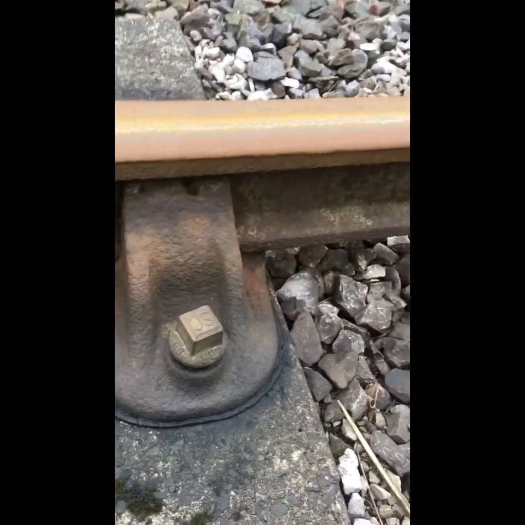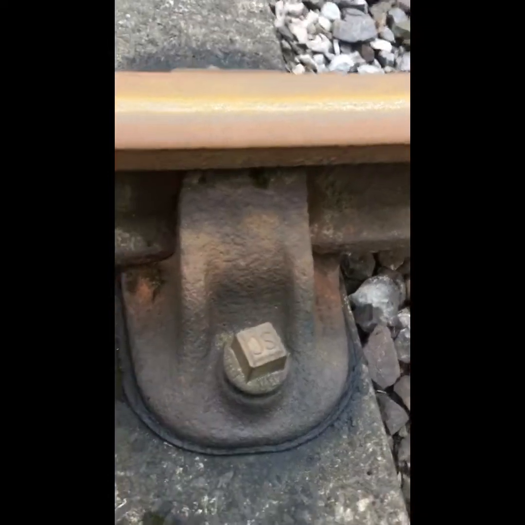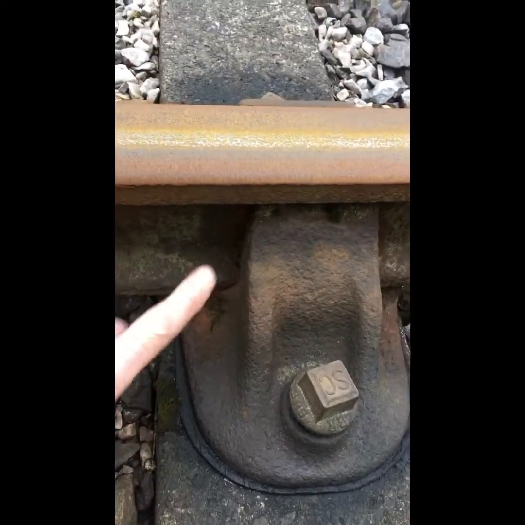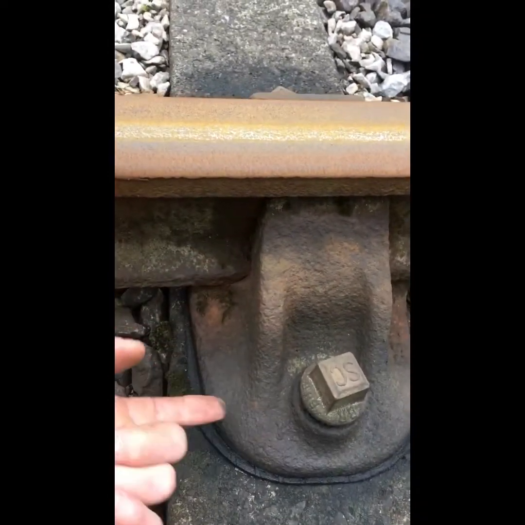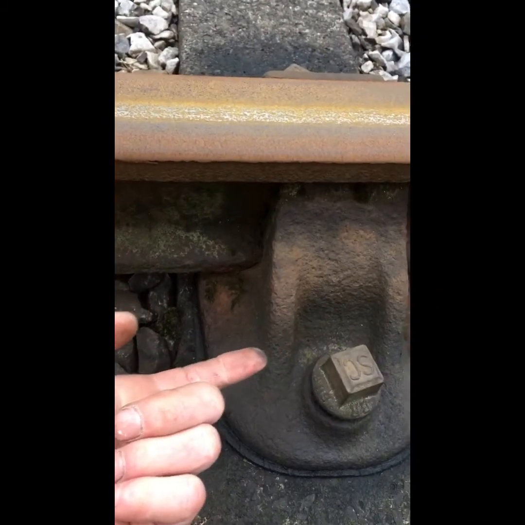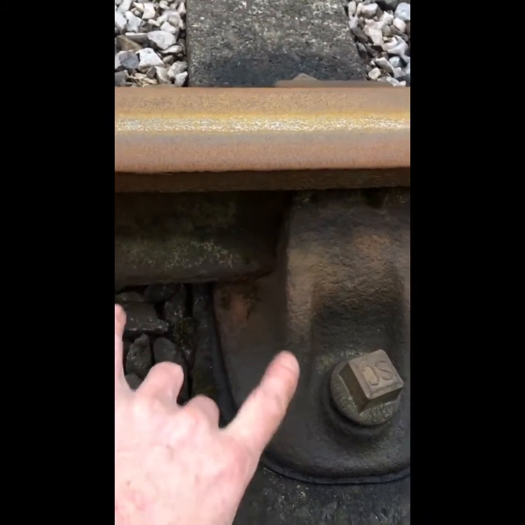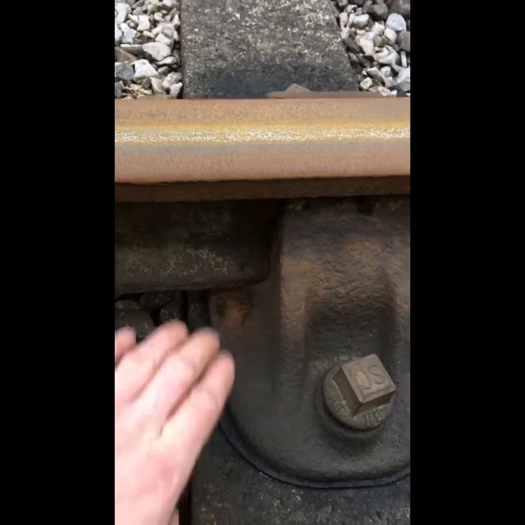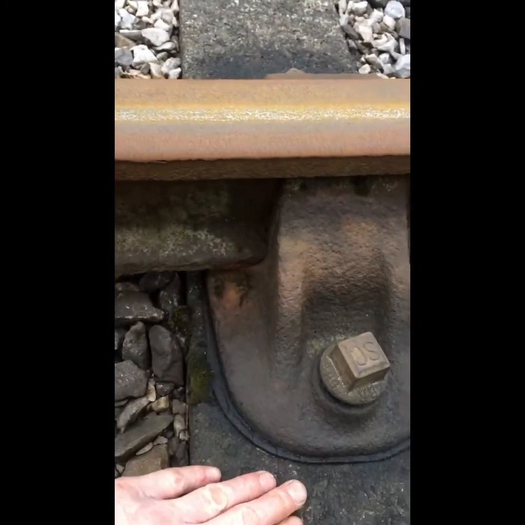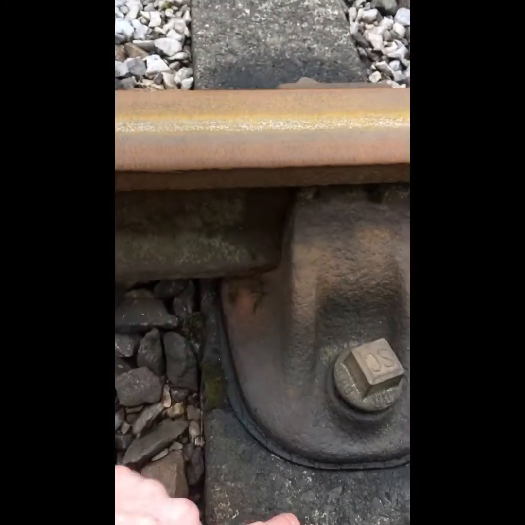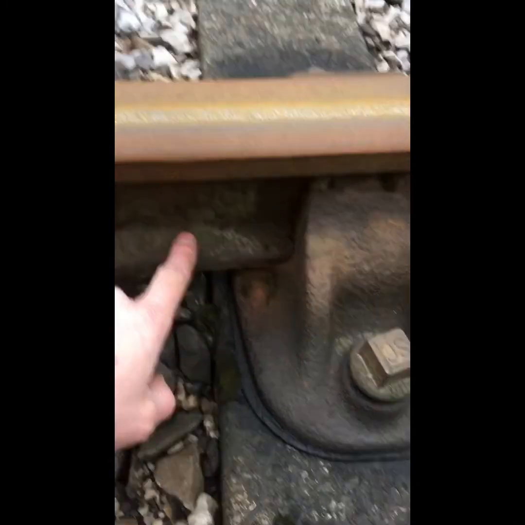On modern bits of track, what you tend to have is the Pandrol system, where the Pandrols hold the rails together, and they have a small insulated coloured plastic, we call them chairs and settees, which sit under that and isolate them down from the sleeper to the rail itself. So should anything go short in the sleeper, it doesn't go through to the rail.